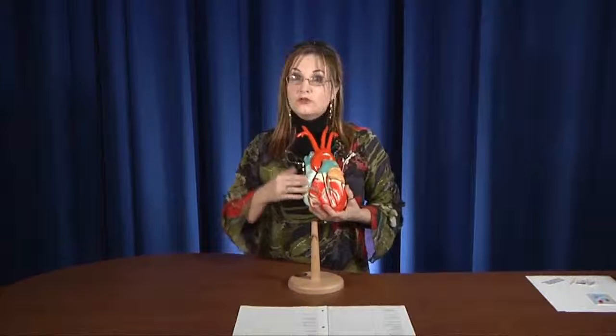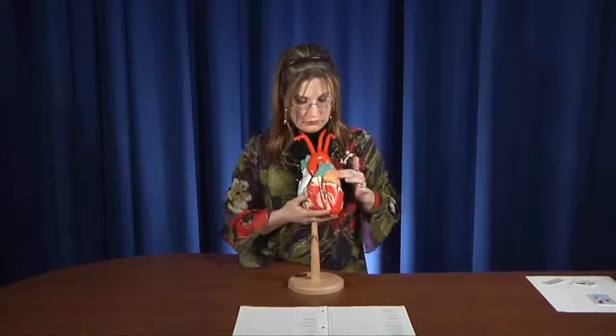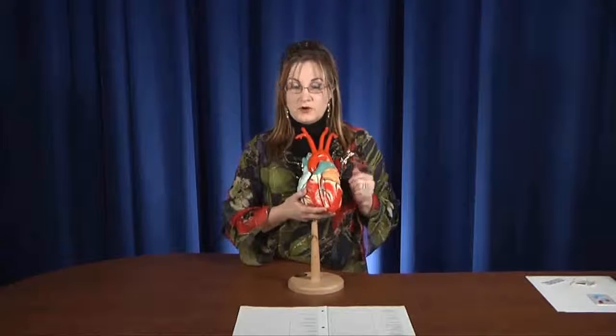So if this were my heart, first of all, I'd be very big-hearted, right? But this would be the right side and this would be the left. Okay, so on this particular heart model, the right side is illustrated by the blue chamber at the top and the sort of ugly orange yellowy chamber on the left.